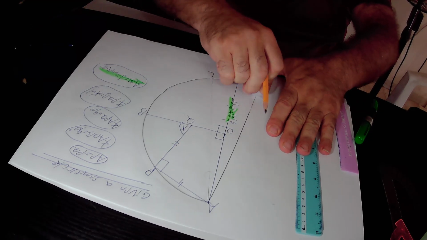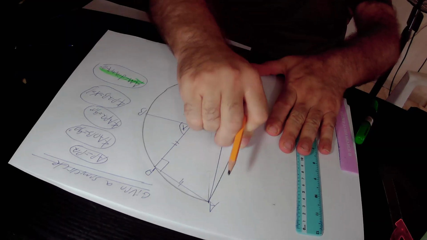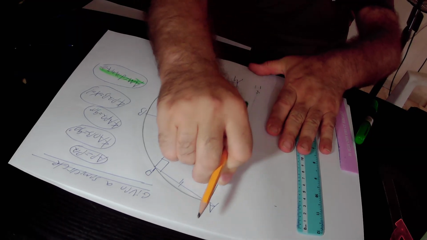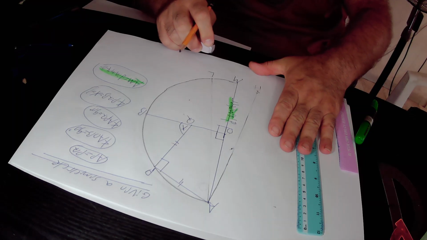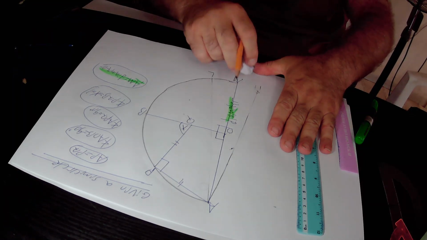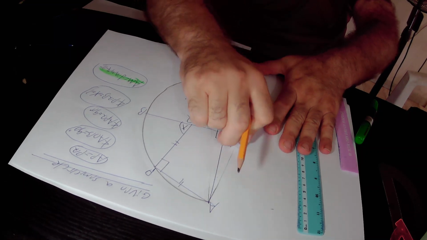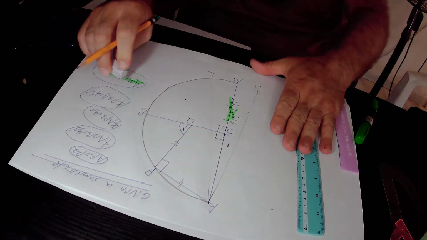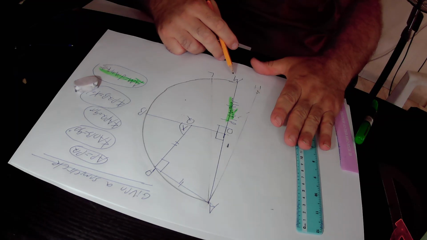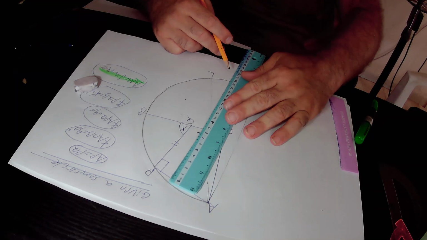So the extended line PQ will not touch the circle at point L, and it will not touch the circle at point H. So we have to conclude that the extended line PQ will touch the semicircle at point M and not at any other point.